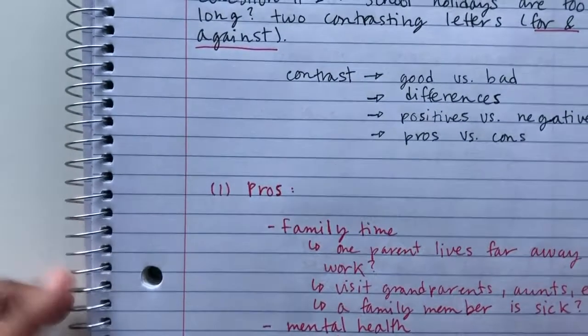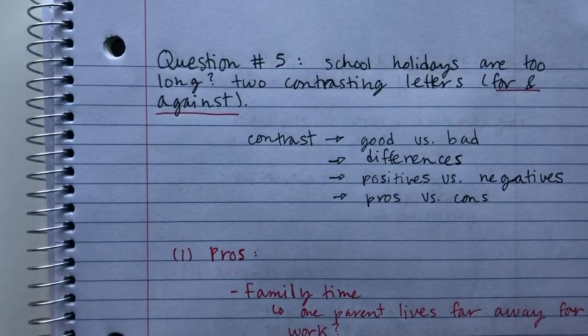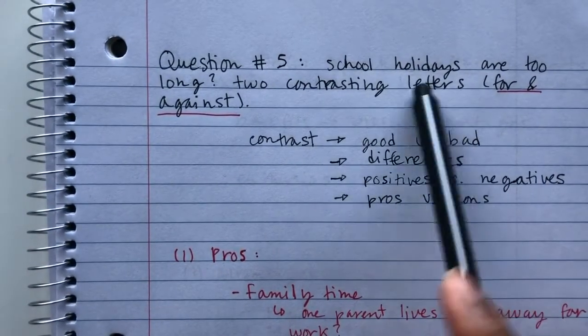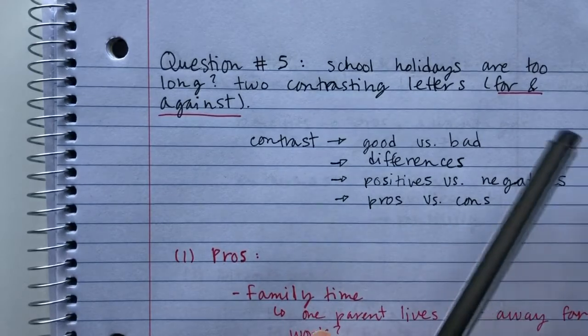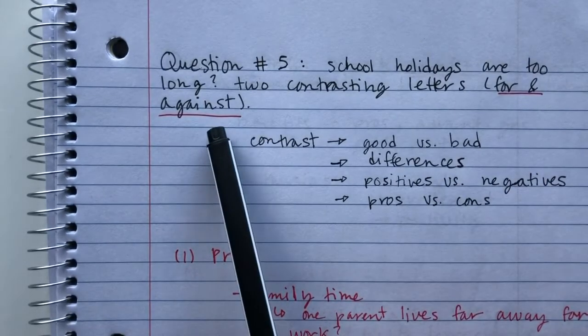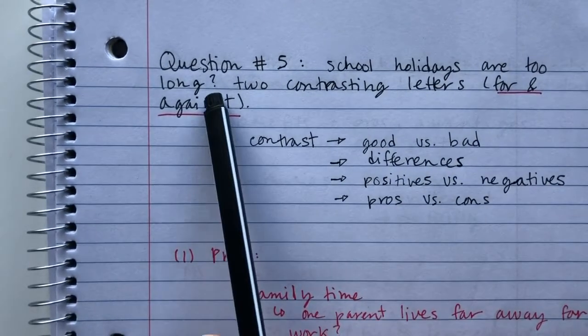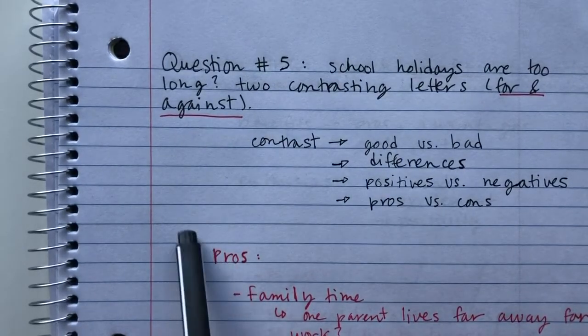Okay, let's take a look at how you can brainstorm question 5. So for and against, school holidays are too long, two contrasting letters.